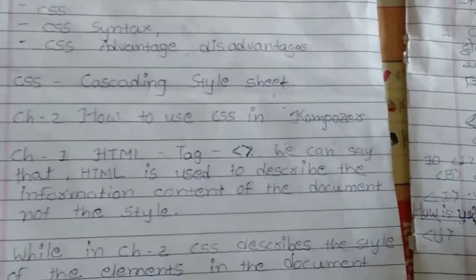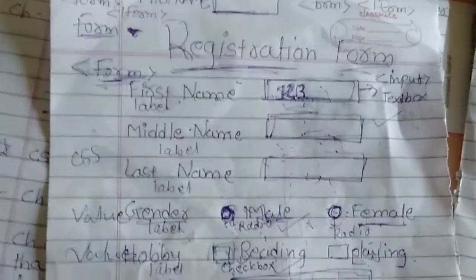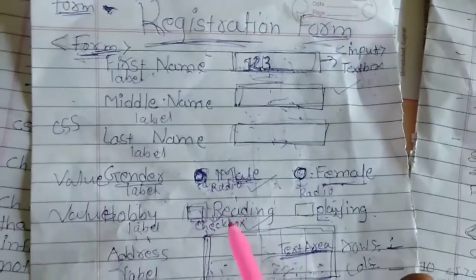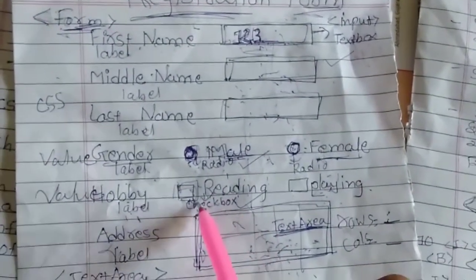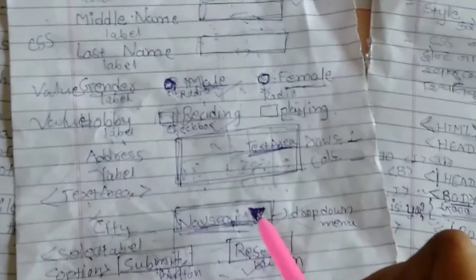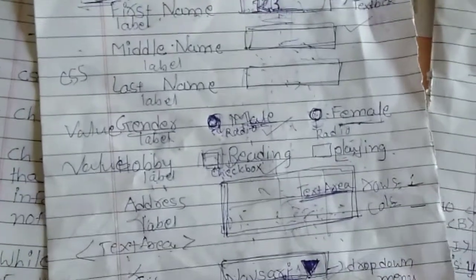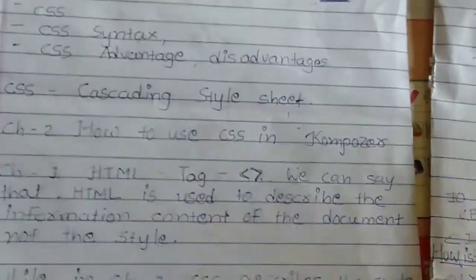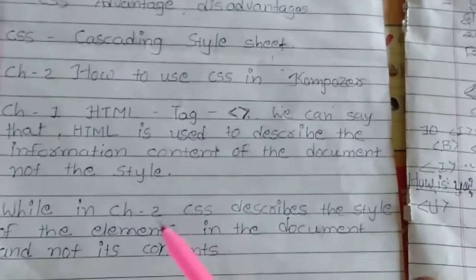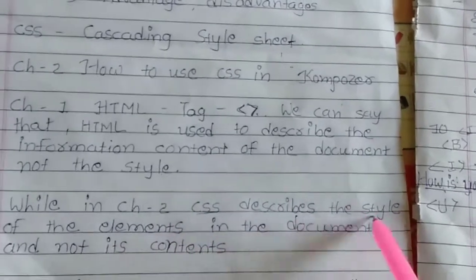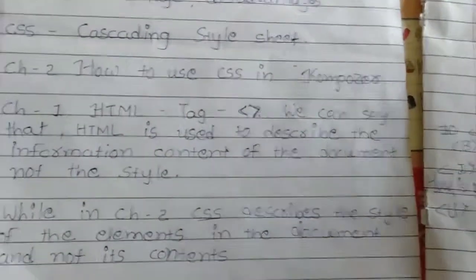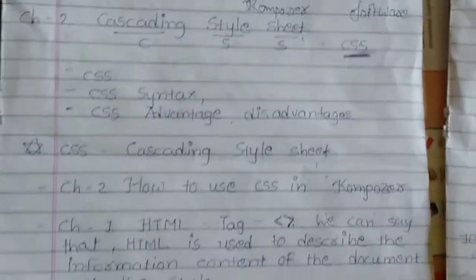In our first chapter we learned how to write HTML code for the first name text box, for the radio button. We know about the checkbox, how to write checkbox code, how to write text area code, how to write drop down list code, how to write submit and reset code. That was our first chapter, HTML, and we already know about it. But in our second chapter, we have to learn about CSS. CSS describes the style of the elements in the document, not its contents.